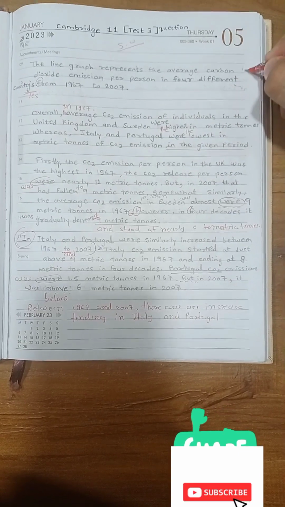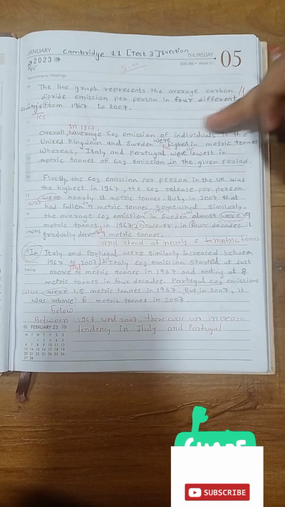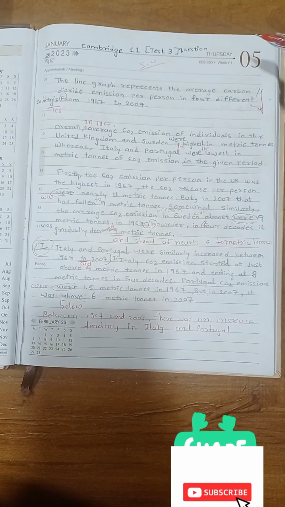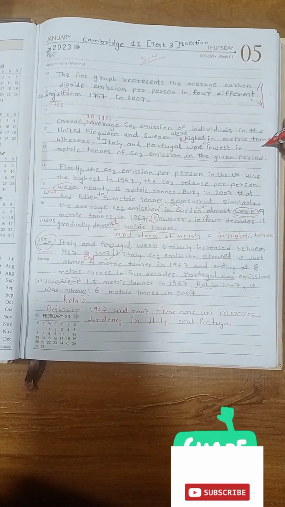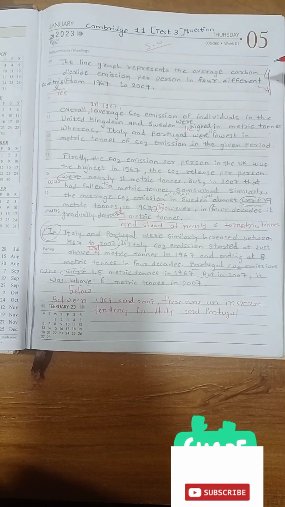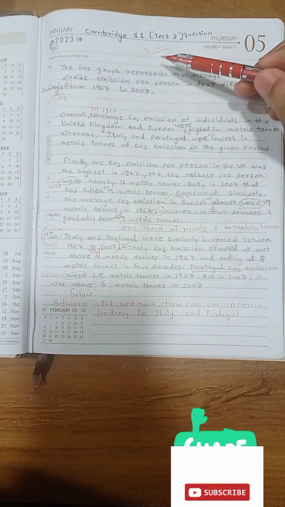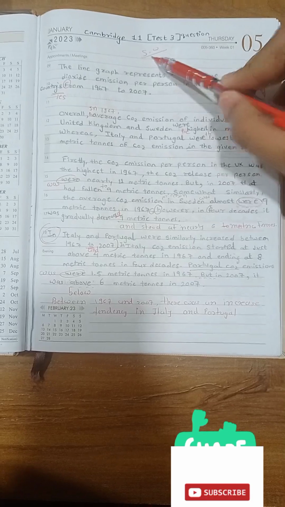This is the main topic. This is your main topic which you have to write. Then overall, what do you think about the point? So we are looking here at what kind of mistakes students have been making. So I have given 5 in task 1.